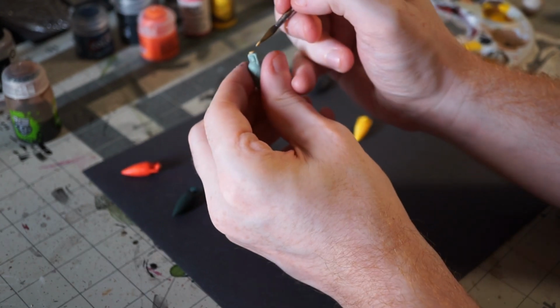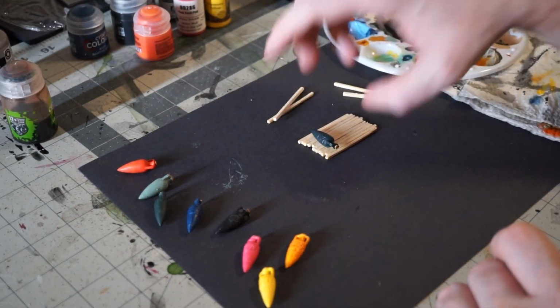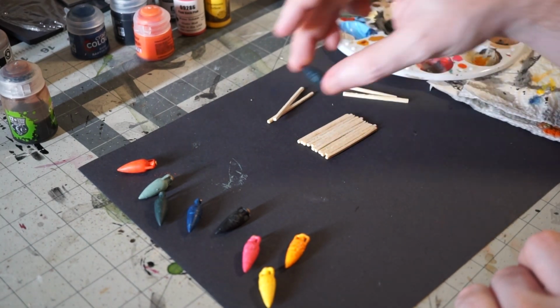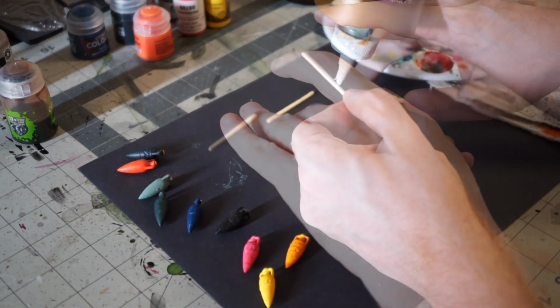Once the amphorae are painted, it's time to construct some storage for them. Sort of shelving, I guess. This is just made of matchsticks and tacky glue, and it would be at home in a merchant shop, or as storage in a wealthy citizen's villa, or honestly even an abandoned camp.